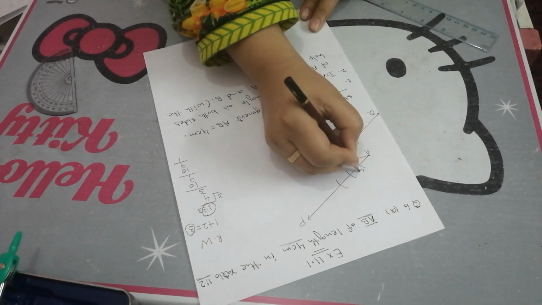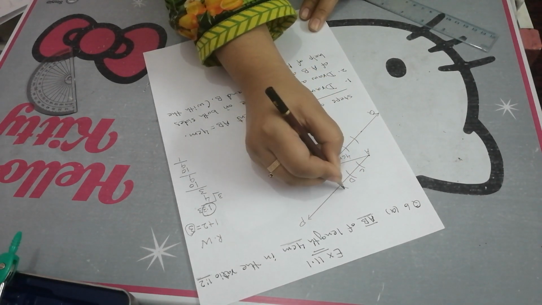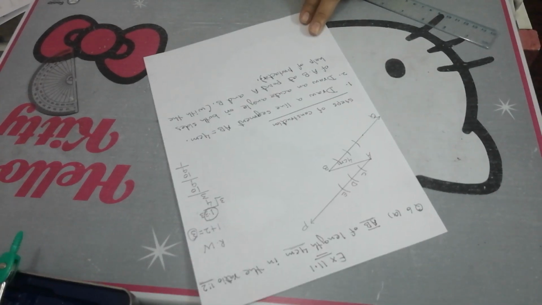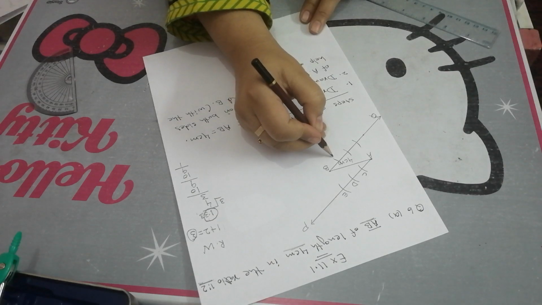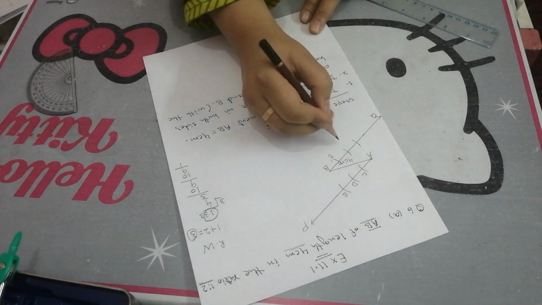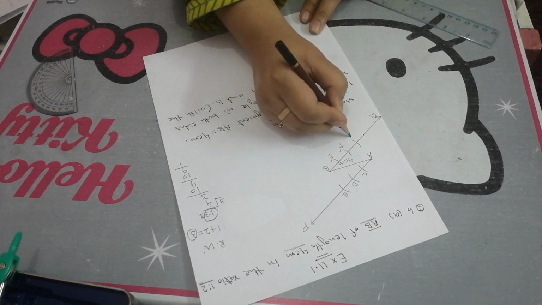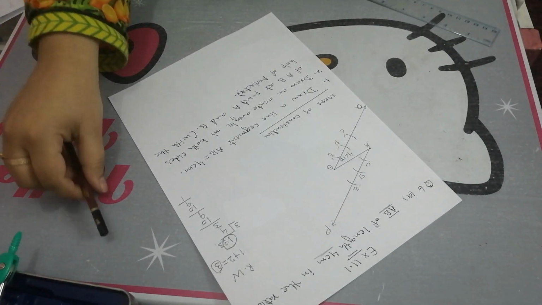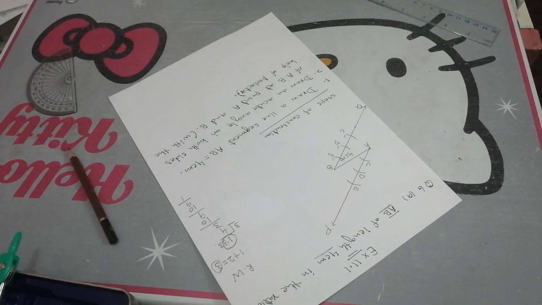This is C, this one is D, this one is E. This is E bar, D bar and C bar. Clear?